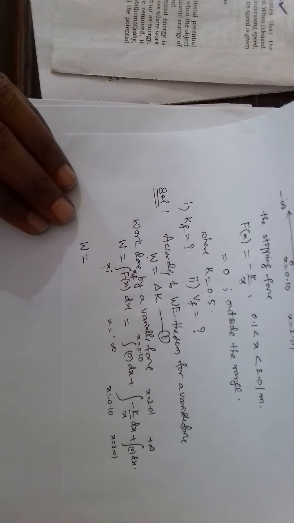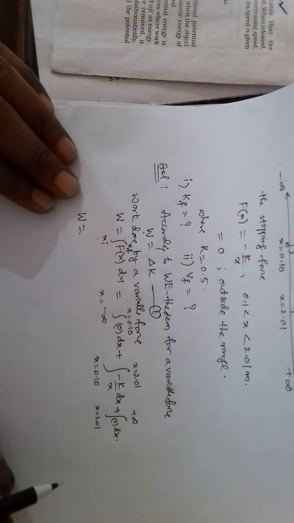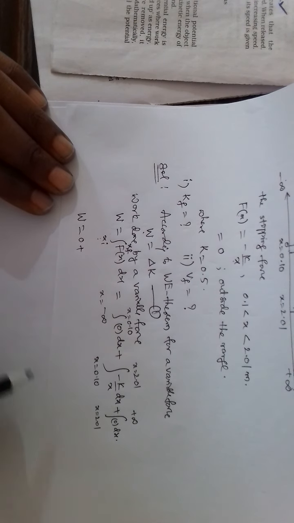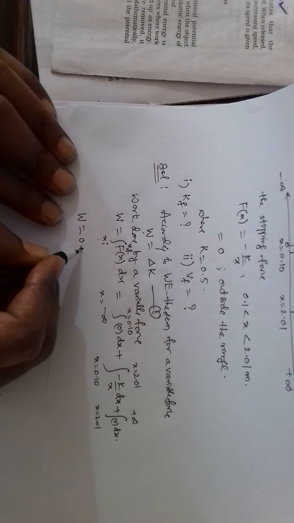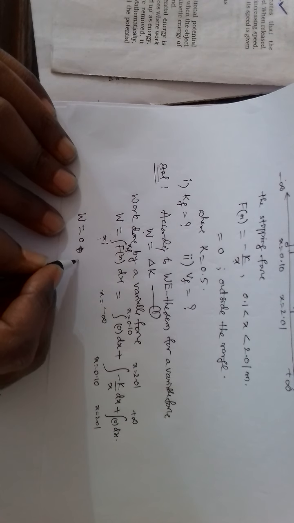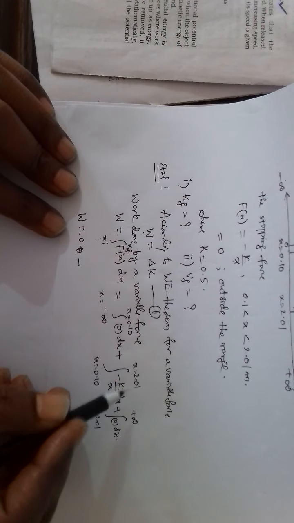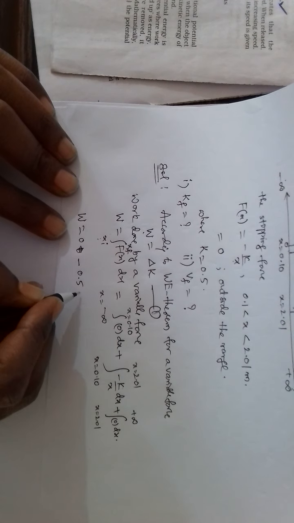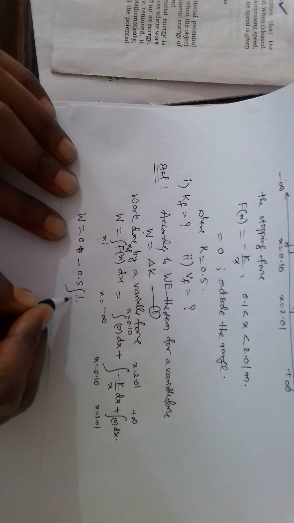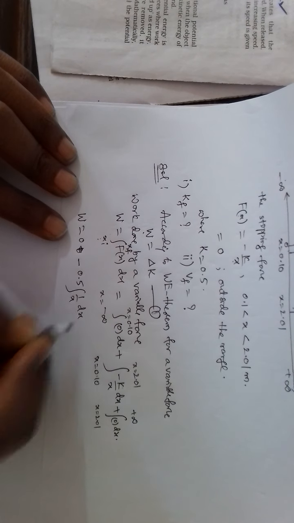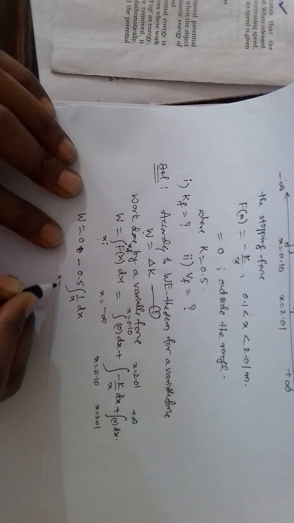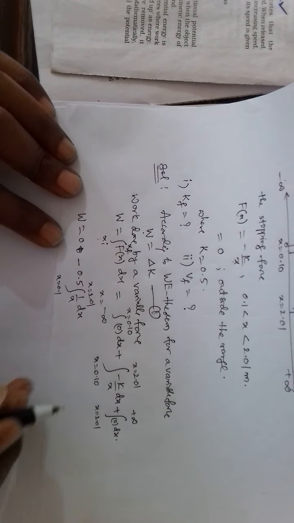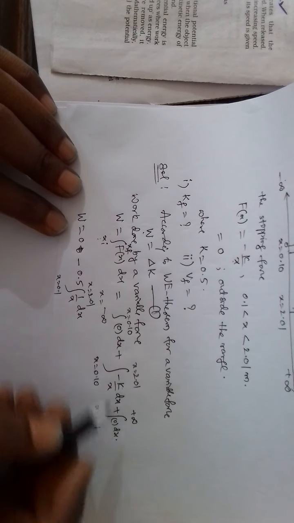Work done is equal to, here 0 plus, here minus is there, k value given 0.5, 1 by x dx, here x is equal to 0.1, here x is equal to 2.01. This also becomes 0.